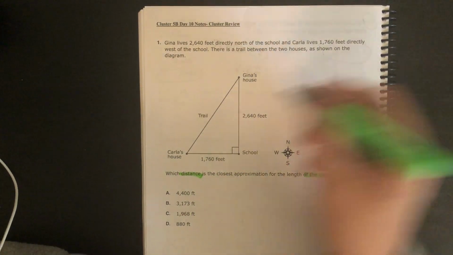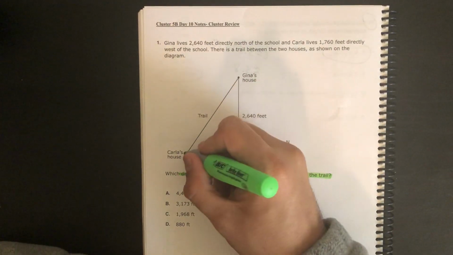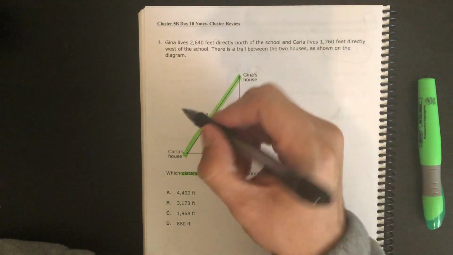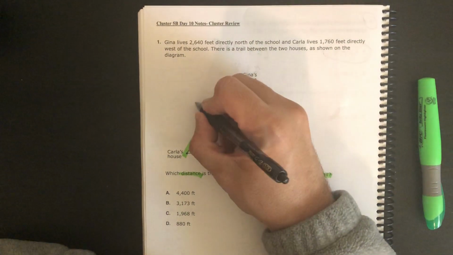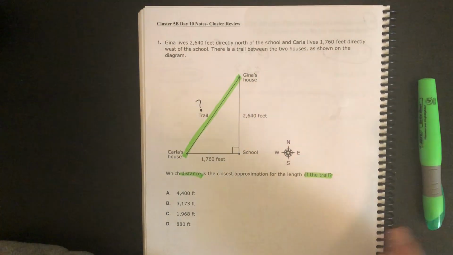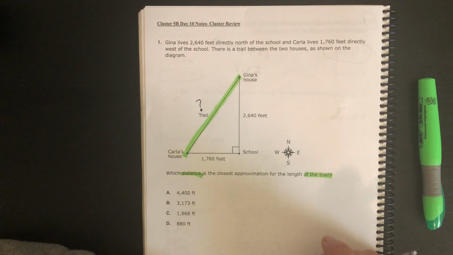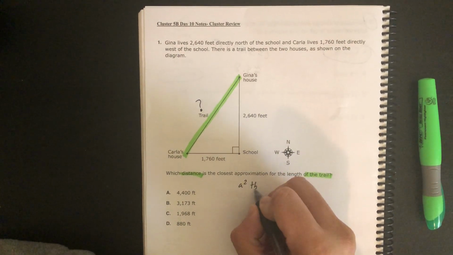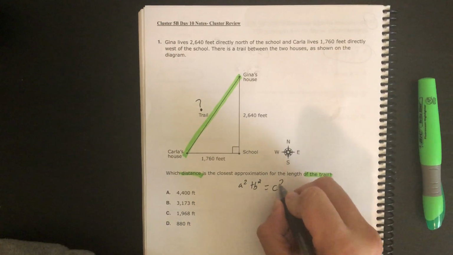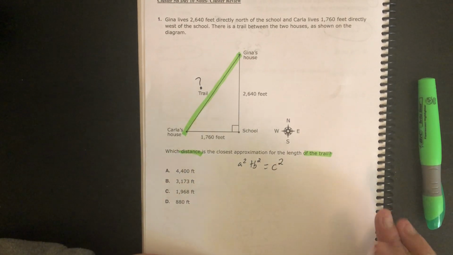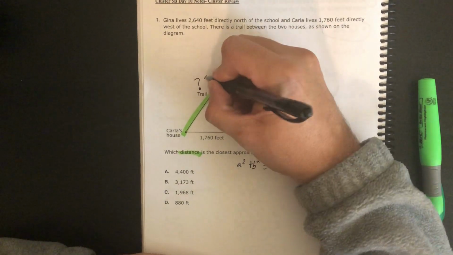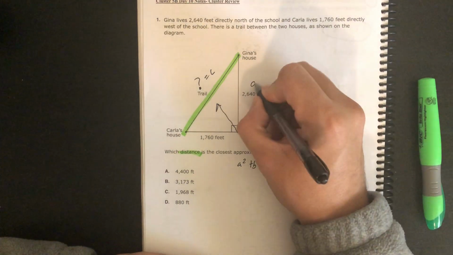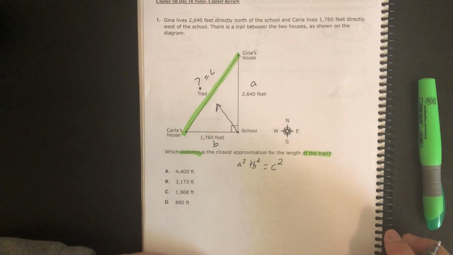Distance of the trail. So looking at my picture, if we look at the trail, there we go. So that means we're looking for that distance or that length. And I'm going to put a big question mark there because that's what we're looking for. And if you notice, this is a right triangle. So that means we're going to have to use my theorem. A squared plus B squared equals C squared. Okay? So across from the 90-degree angle is your letter C, which is the hypotenuse. The other two sides are your A and your B, which are known as the legs of the triangle.